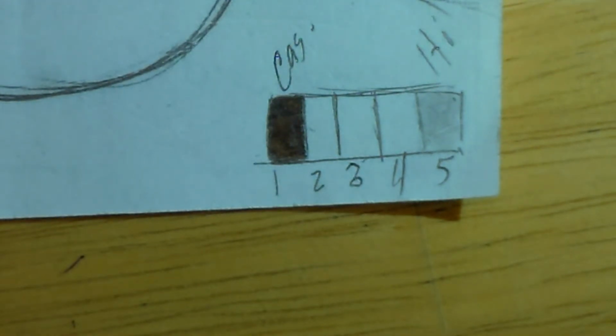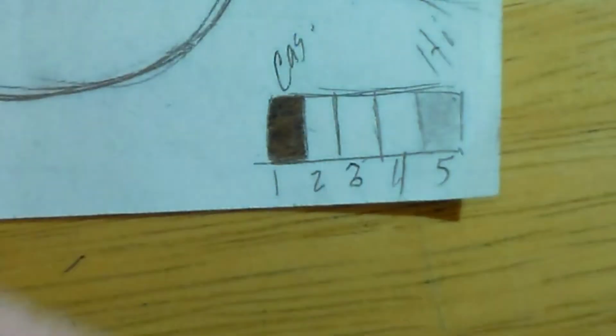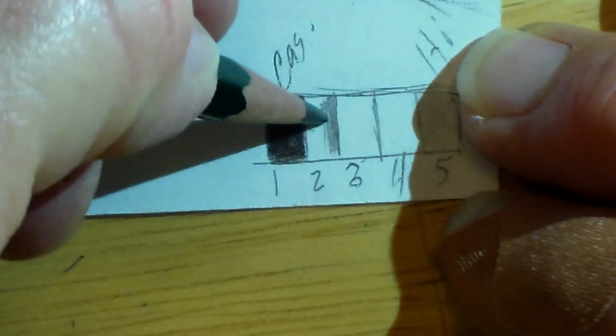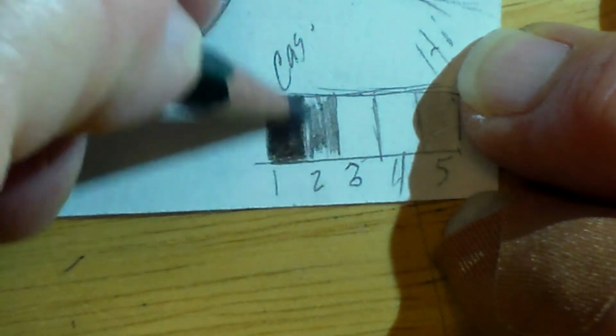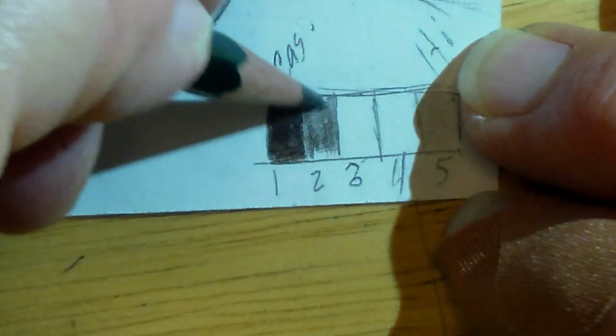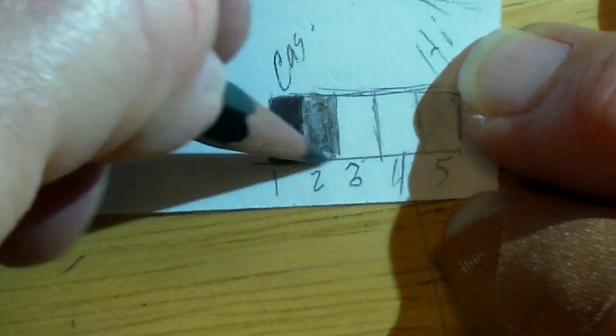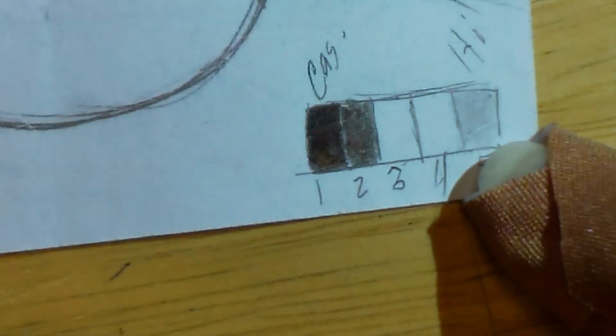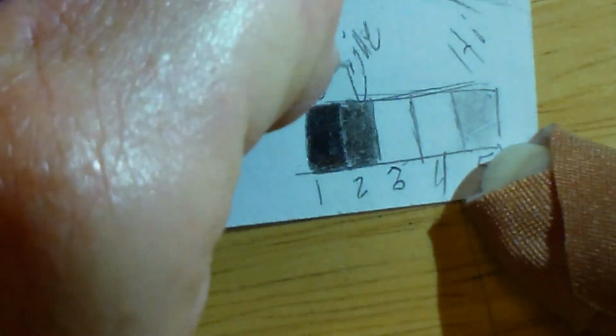So now I'm going to do a 4B. This is a Faber-Castell 4B. I'm going to do one stroke at a time, building it lightly, drowning out all the white. Compare the two. So that's going to be my core shadow. C-O-R-E, core shadow.